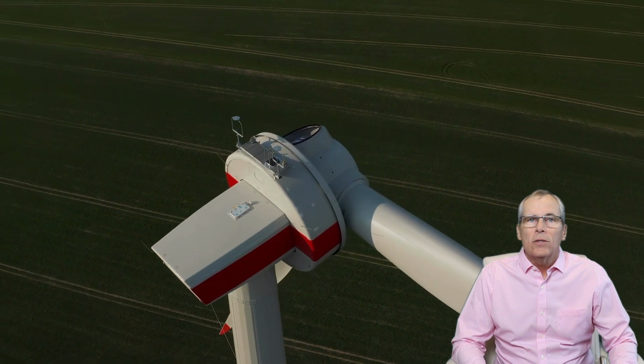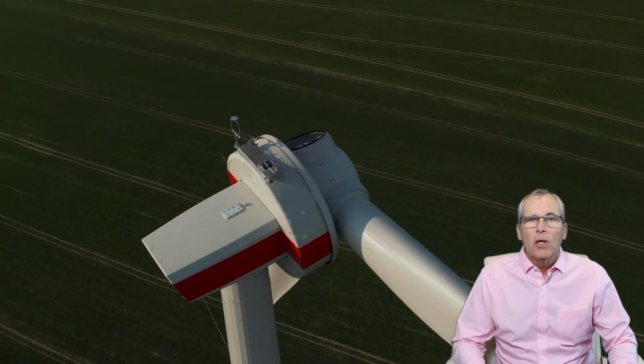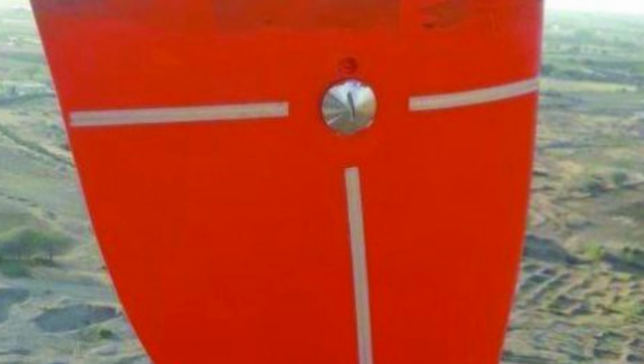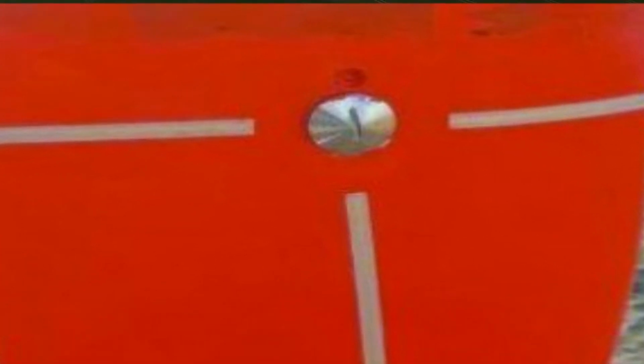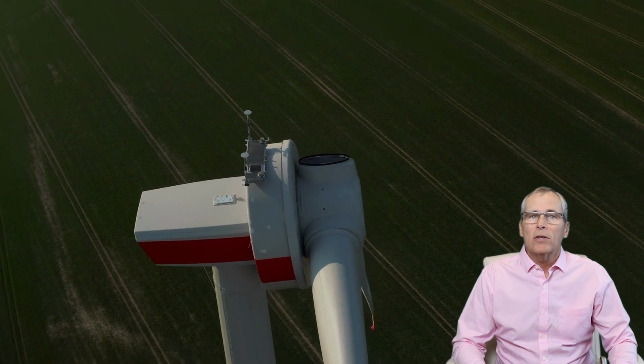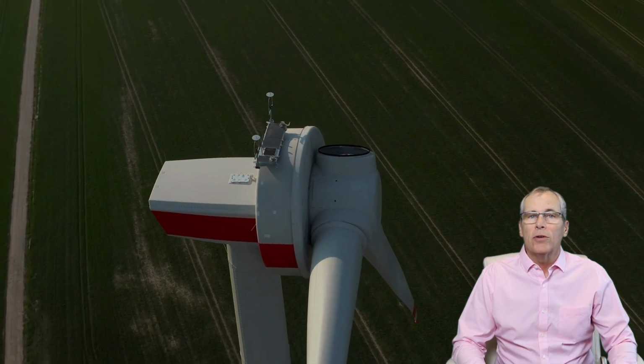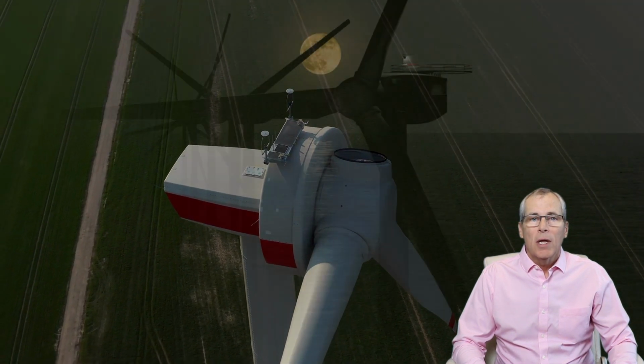One of the challenges of blade lightning protection systems is the protection of the embedded targets, which are metallic devices that are embedded in the blade to provide a path for the lightning to follow. These targets are vulnerable to corrosion, which can reduce their effectiveness over time. To protect the embedded targets from corrosion, paint or other coatings are often applied to them.